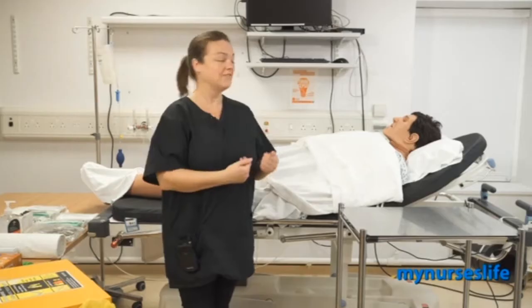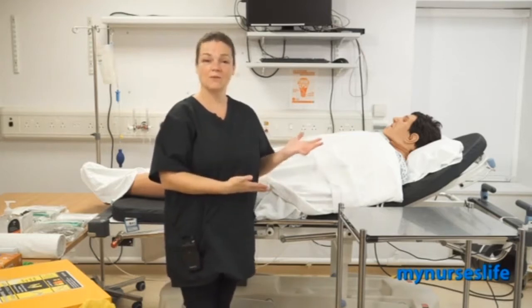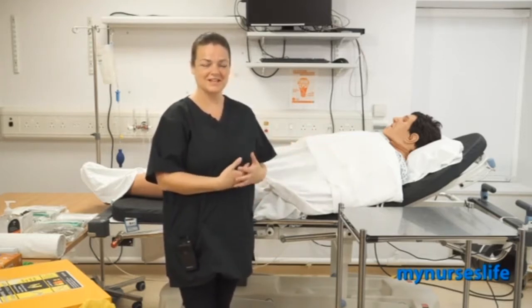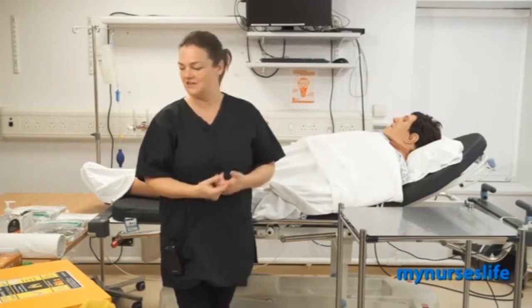After having told the patient what we're doing and got consent, I'd explain to them that the procedure is going to take about 15 minutes. I'd ask if they'd like to use the toilet and give them the option. If they want to go to the toilet now, it's a good idea. So the patient's agreed to everything, and I'm going to go away and get my stuff together.